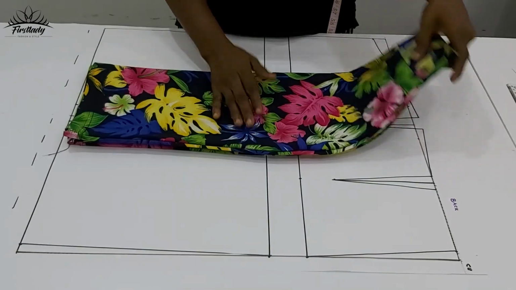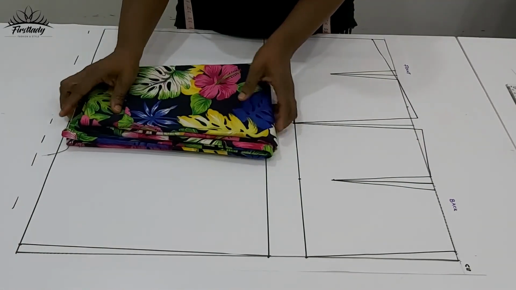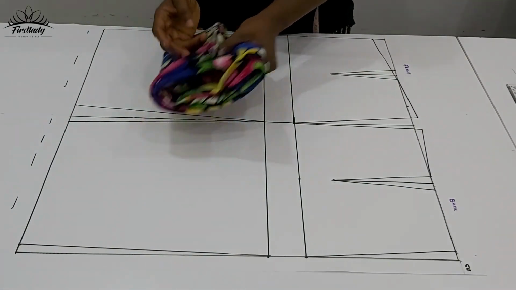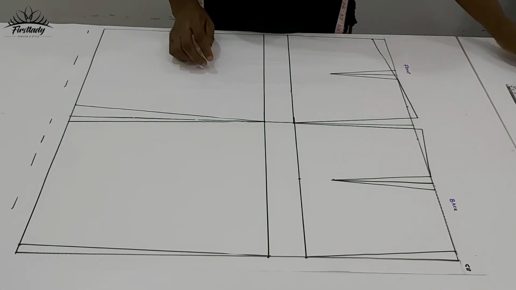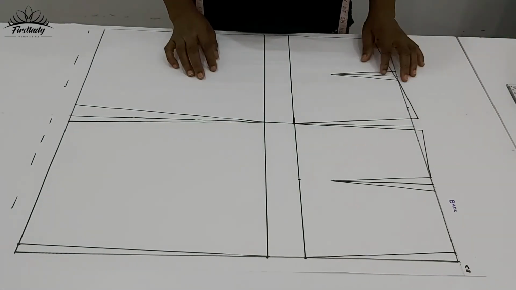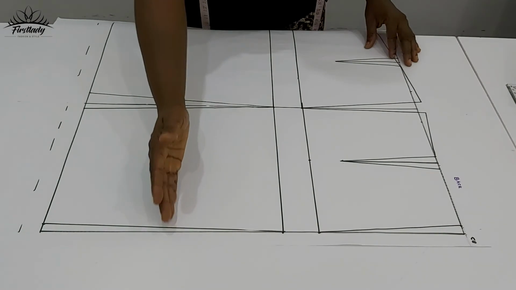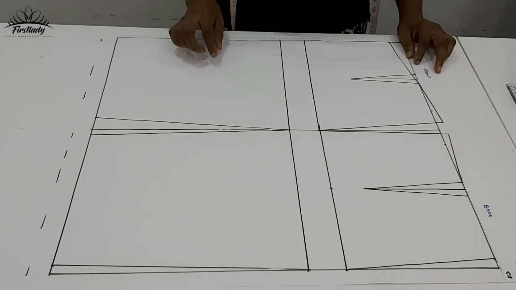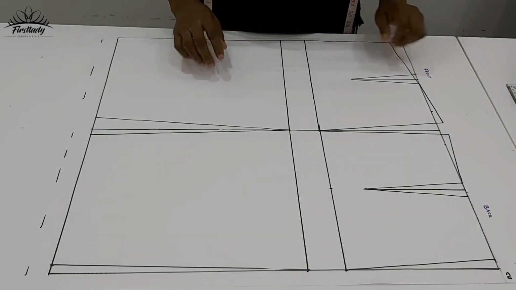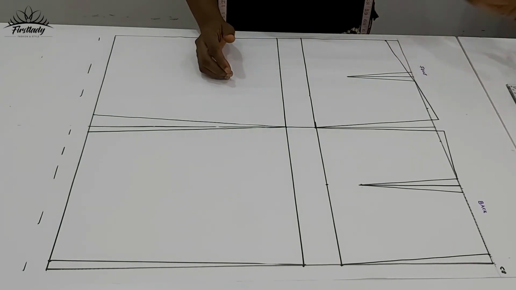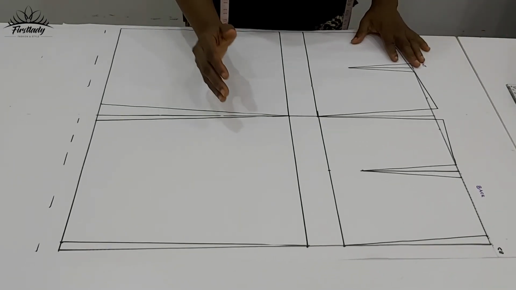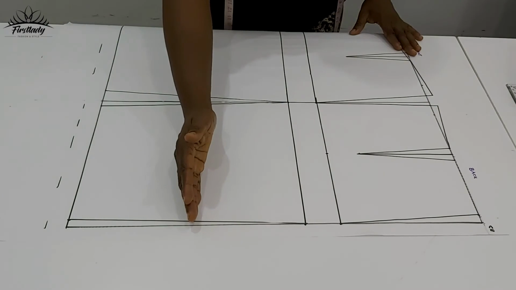I have another tutorial on how to make a basic skirt, but this time around, this basic skirt is going to have a vent, because this time we would assume we are not using the stretchy fabric. So this other pattern I have on my video has a vent at the back.